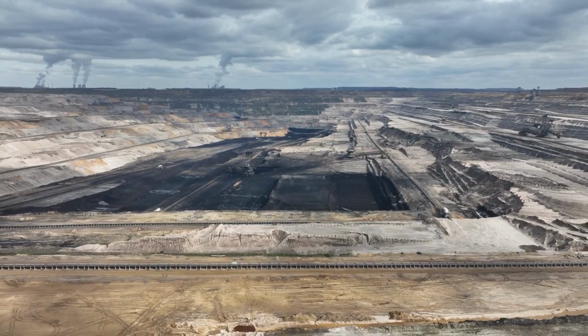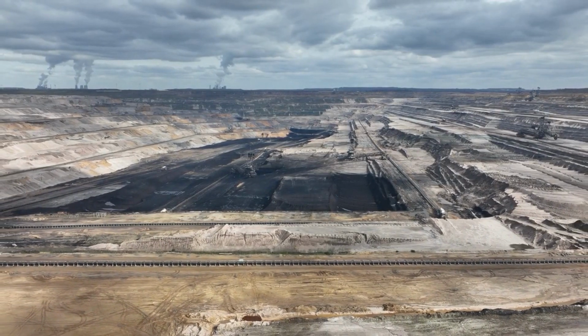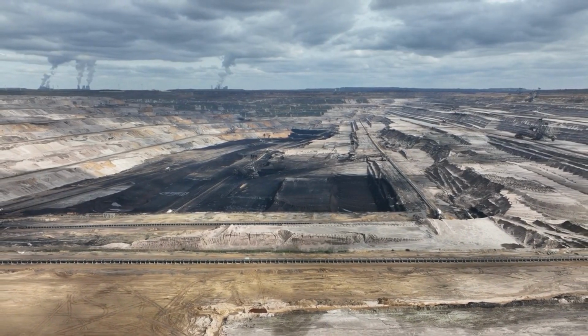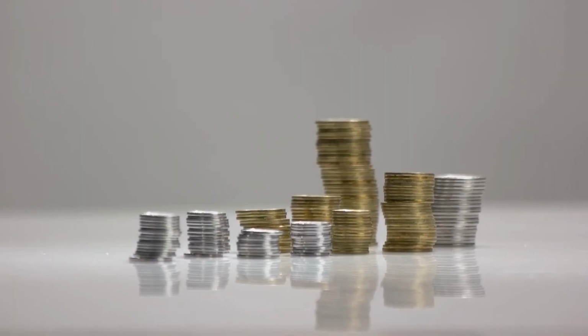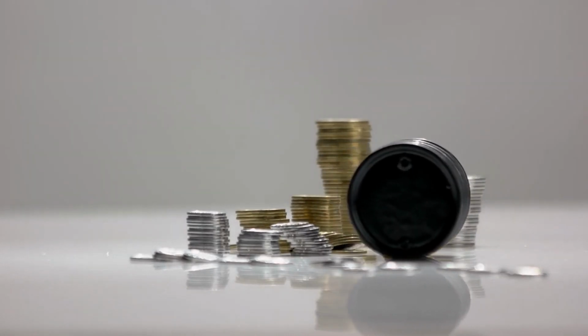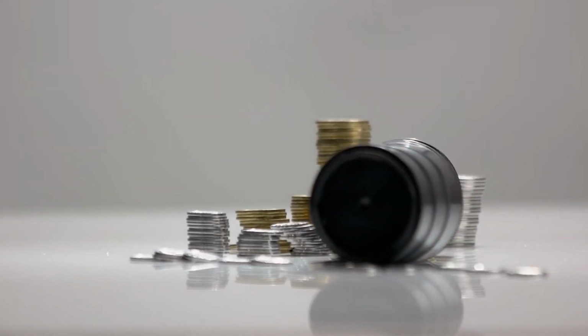According to a study by the Cambridge Center for Alternative Finance, Bitcoin mining consumes more energy than entire countries such as Argentina and the Netherlands. Much of this energy comes from fossil fuels, leading to concerns about the carbon footprint of Bitcoin mining.